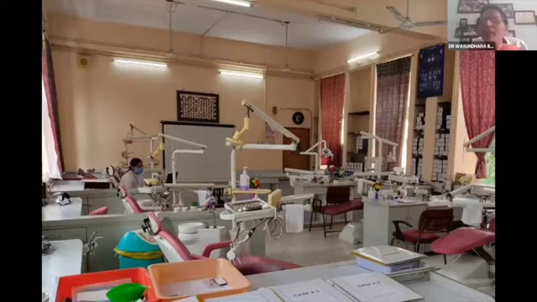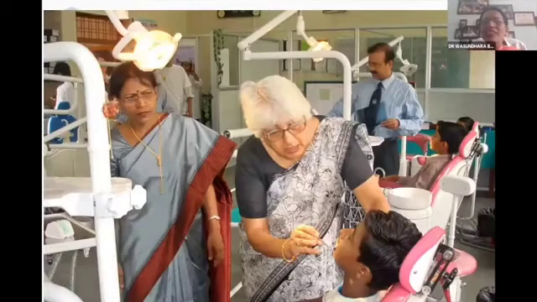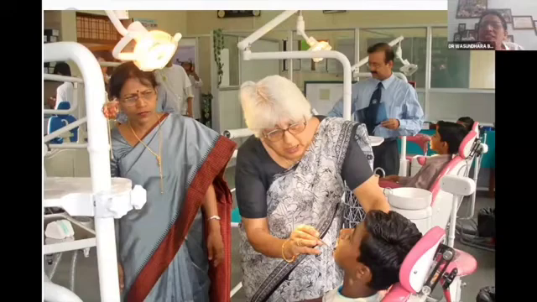And we make the cases for the functional appliance, sit on the chair, and the examiners go through it. So the examiners will do the clinical examination, will go through the records and select the cases to be allotted to the exam going student. So that's how the picture is.